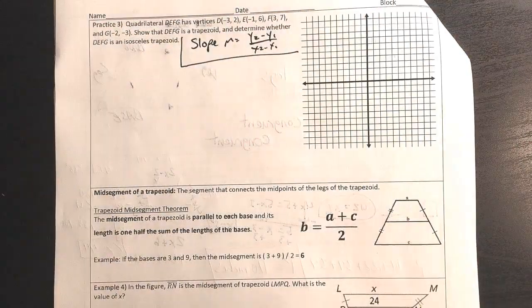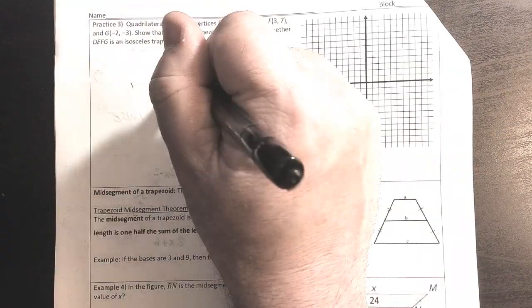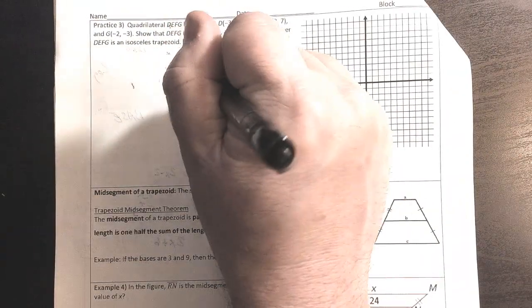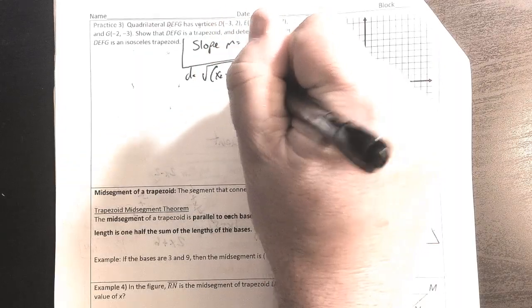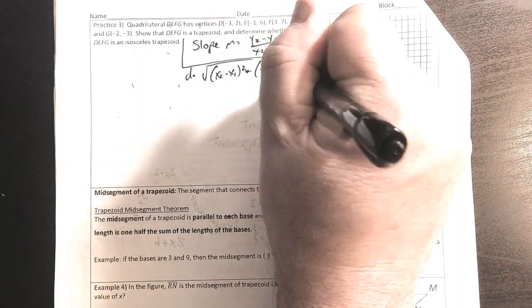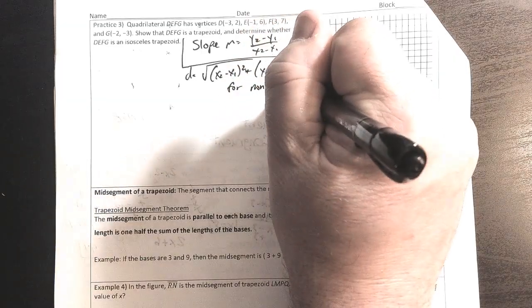To figure out which ones are parallel, and then the ones that are not parallel. Then you use the distance formula for the non-parallel sides.